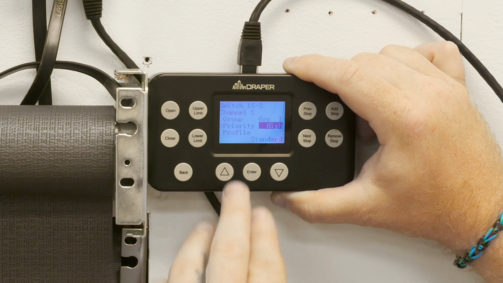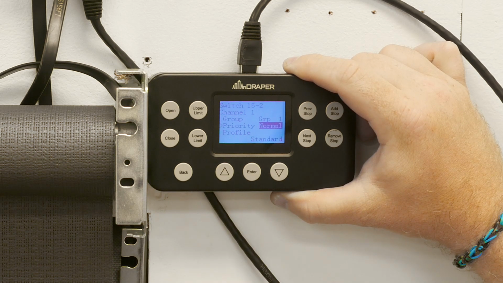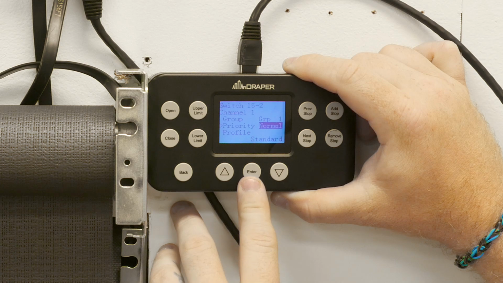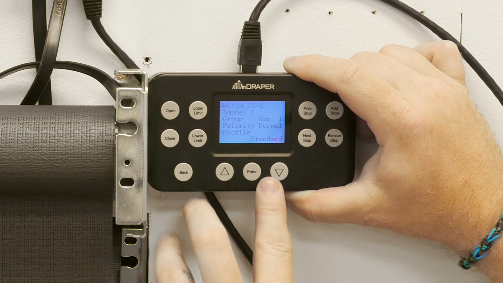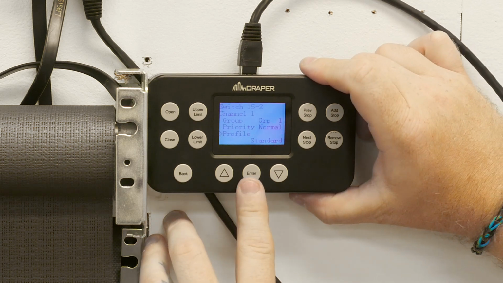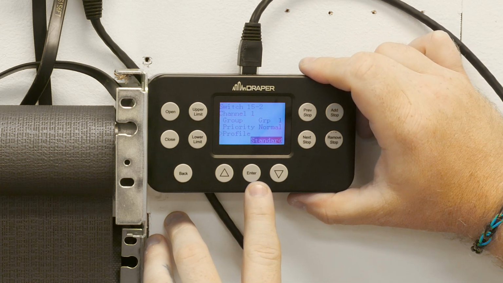Outside of a scenario such as that, I would always recommend leaving this at normal so the system operates as it should by default. Then you can also select the profile. So I'm going to hit enter.